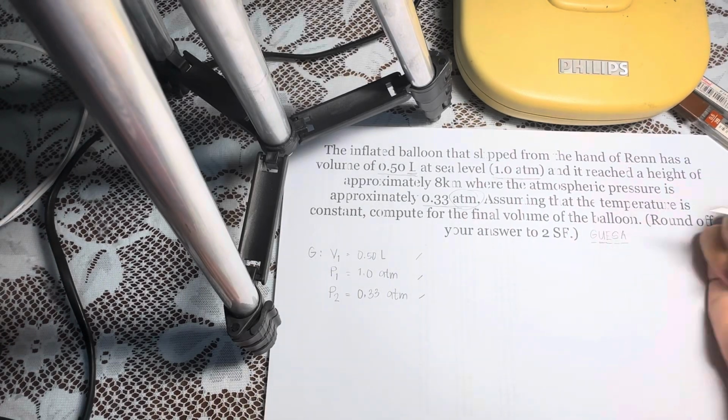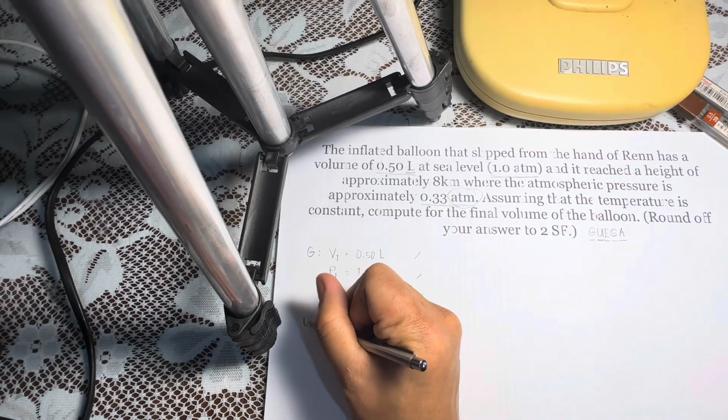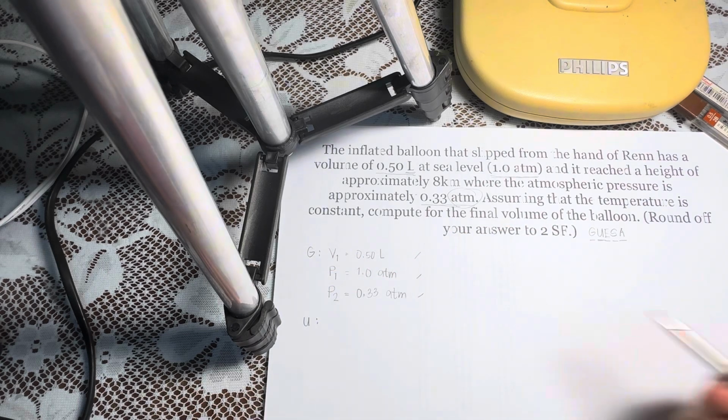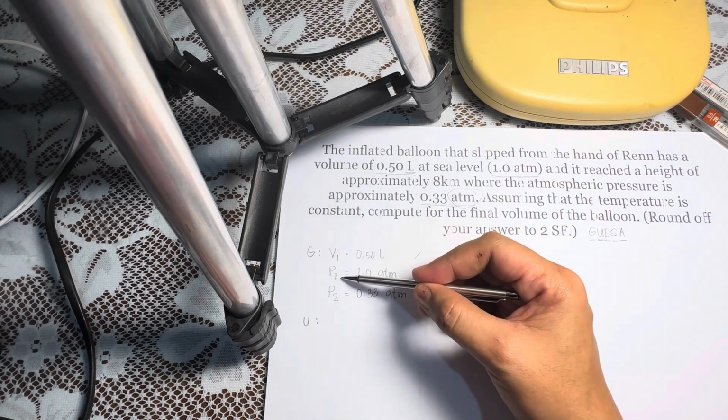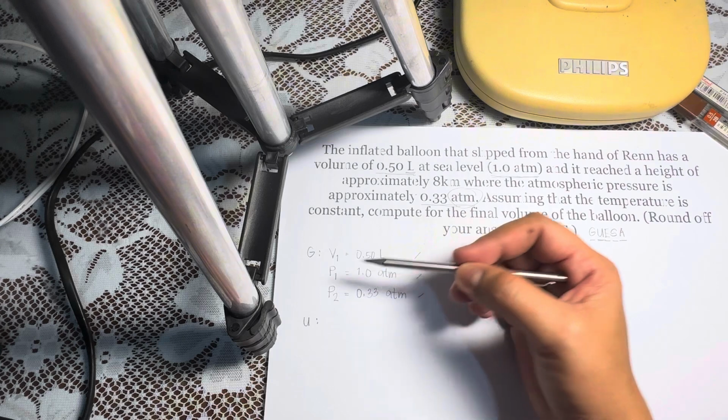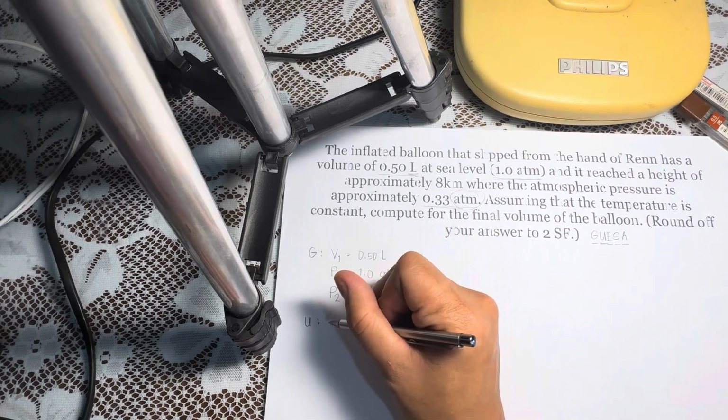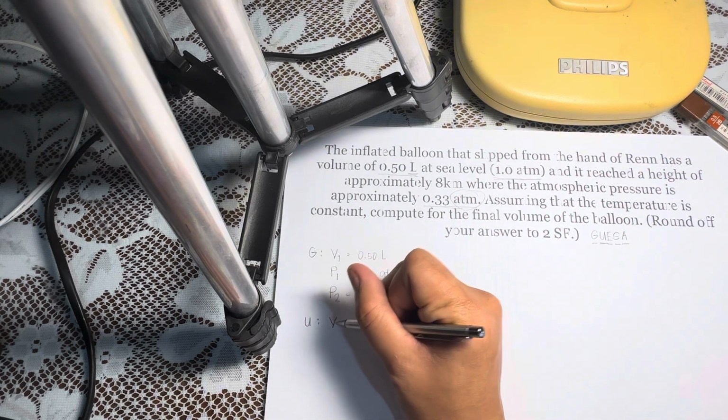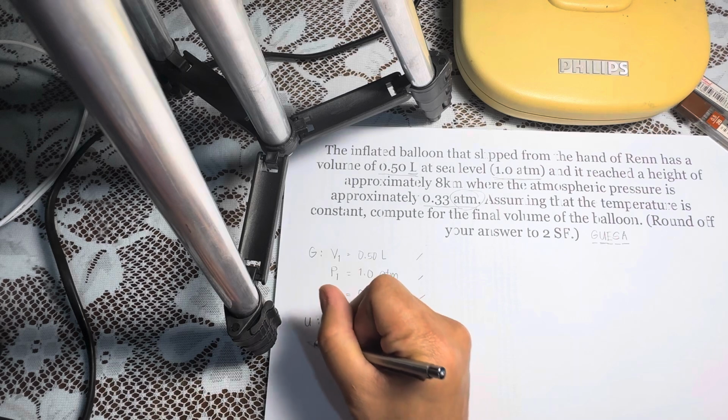Next is the unknown. Okay, unknown. So, what is unknown here? We already have initial volume, initial pressure, and final pressure. So, obviously, what is unknown is the final volume, or V2. Okay. And then next is equation.